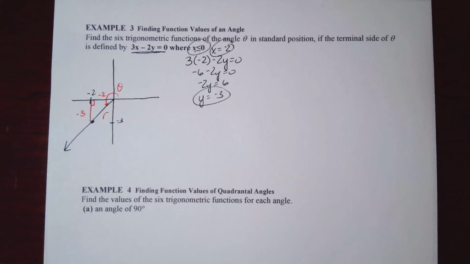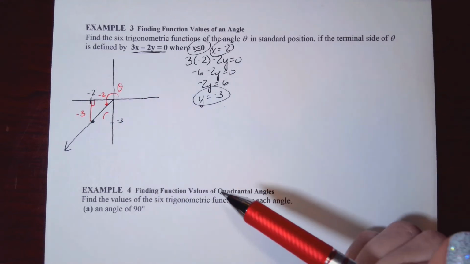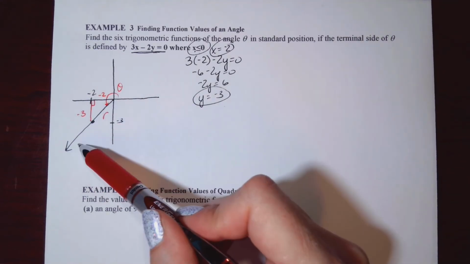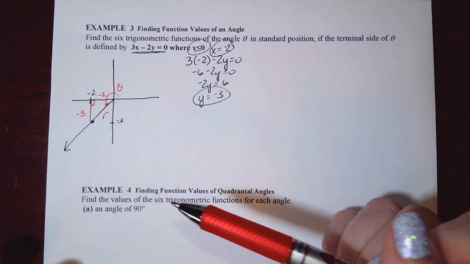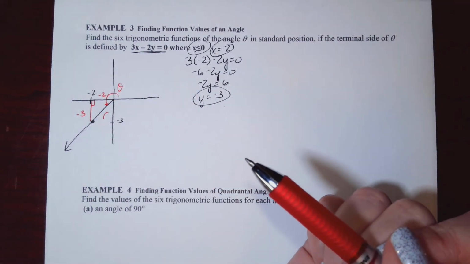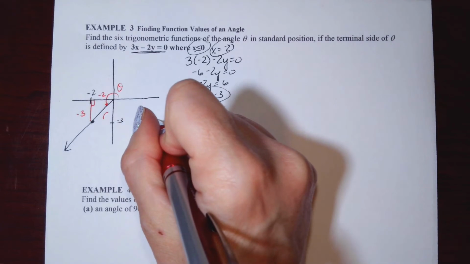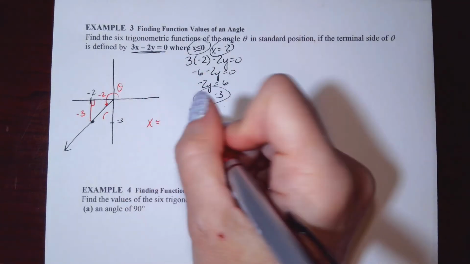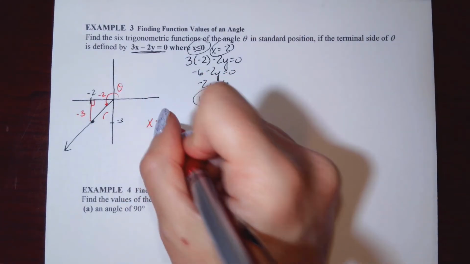Now once we figure out at least one point, we only need one point because we know our line is going to go through the origin. A point that falls on that line, we have our three values for our triangle, and we can come up with our 6 function values. So for this particular equation, we used x as -2.